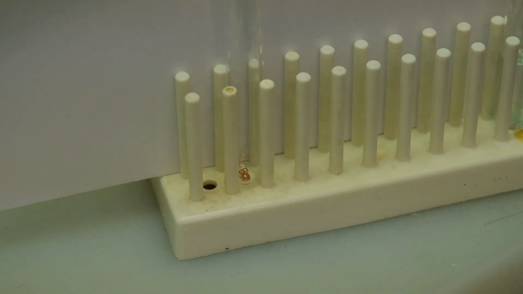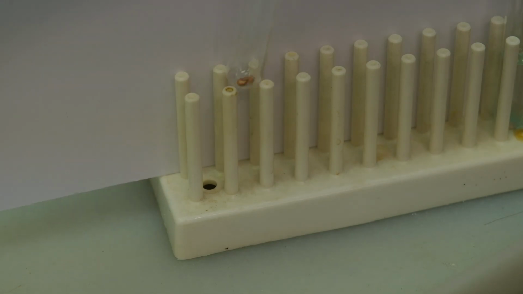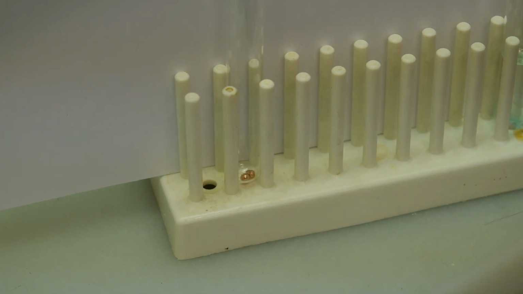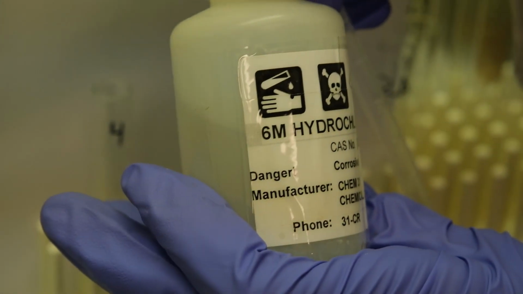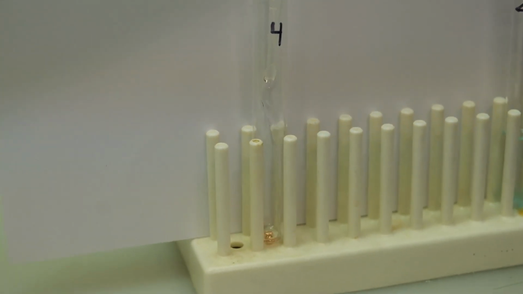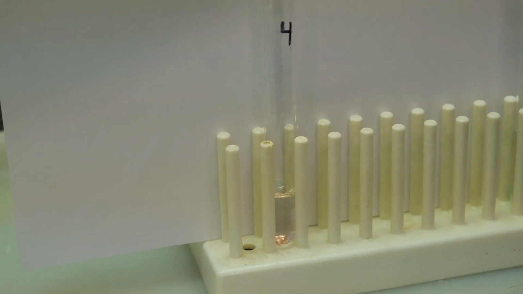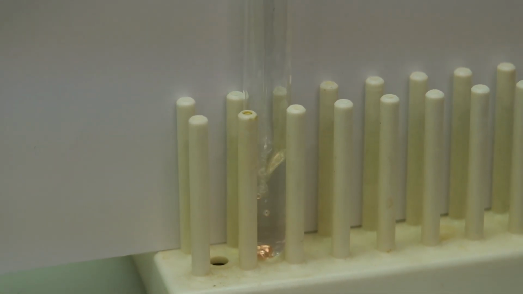This is experiment 5, system 2. Inside we have 2 pieces of the copper shot, and we're going to be adding approximately 5 milliliters of 6 molar hydrochloric acid. So record the observations that you may see.